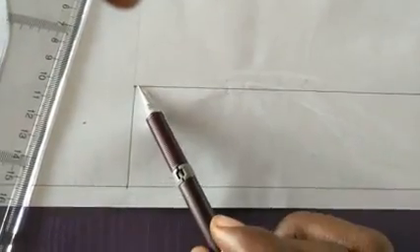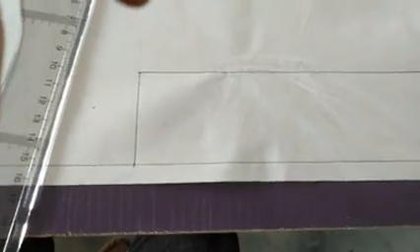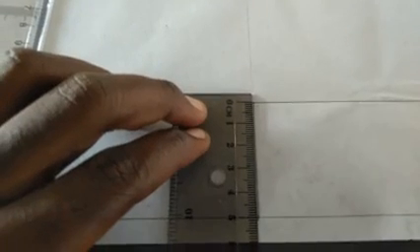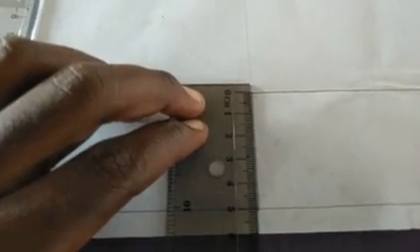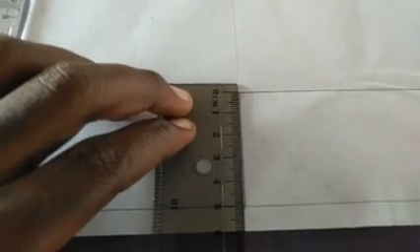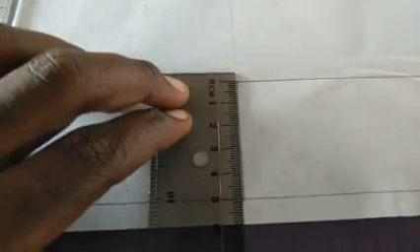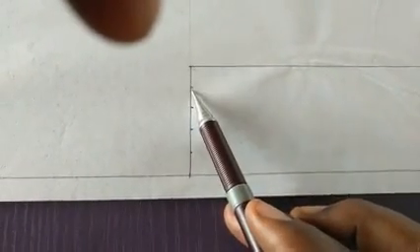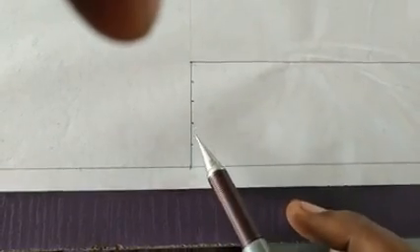Now, since from the beginning of this line to the ending of the line here is 50, I'm going to divide it into 5 equal parts. That means 10 millimeter each. And this is what I mean here. You see, from 0 to 1 is 10 millimeter, which is 1 centimeter. From 1 to 2 is another 10 millimeter, which is 1 centimeter. From 2 to 3 is another 10 millimeter, up to 5. So I'll divide it into 5 equal parts, just like this. From the beginning here, 10 millimeter, 10 millimeter, 10 millimeter, 10 millimeter, 10 millimeter.